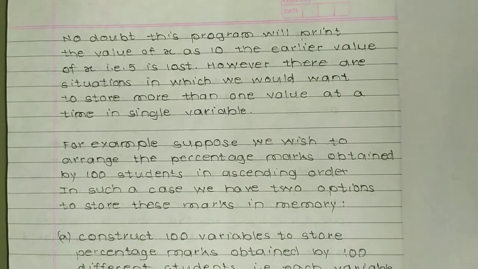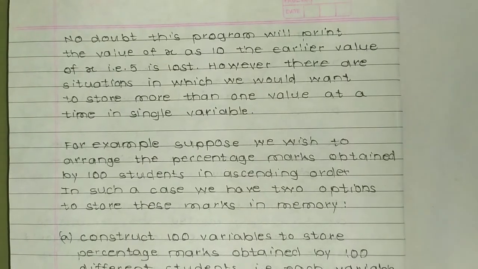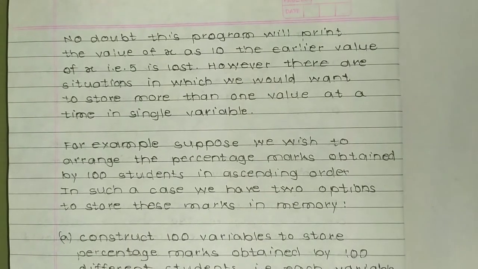However, there are situations in which we would want to store more than one value at a time in a single variable. That is, in this example we wanted to store 5 in x and we wanted to store also 10 in x. So we want to store 5 and 10 in one single variable, that is x. So there are certain situations in which we have to store more than one value in a single variable.